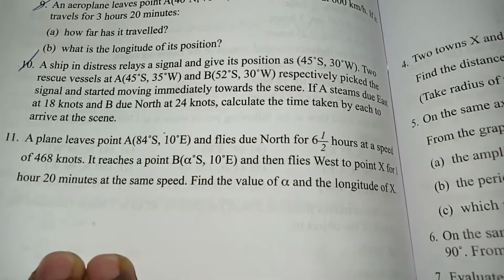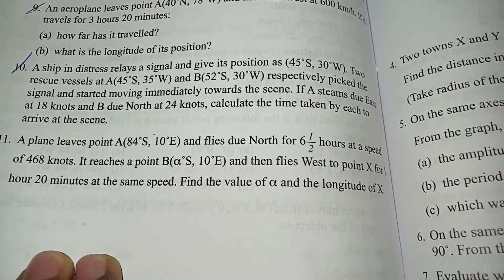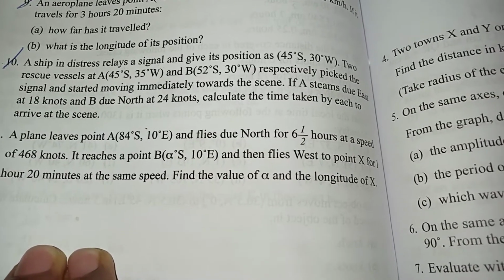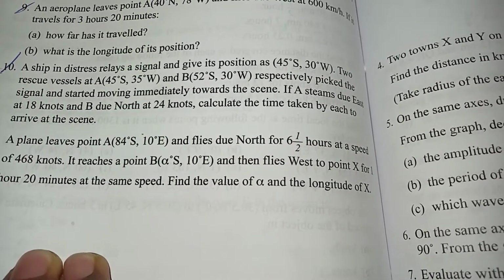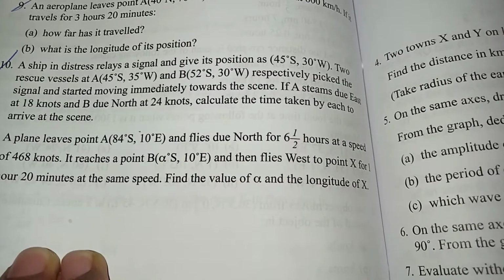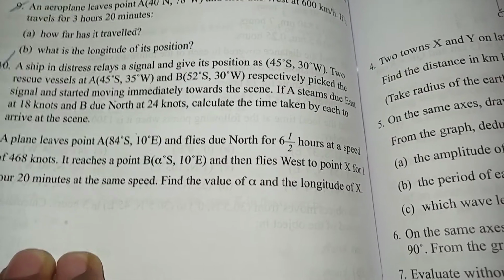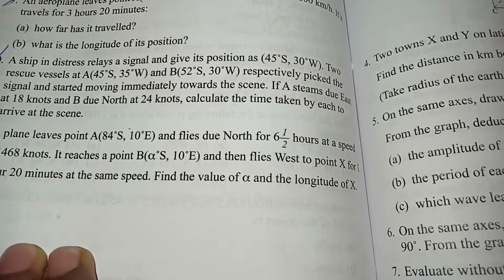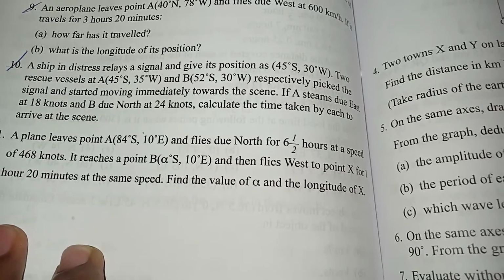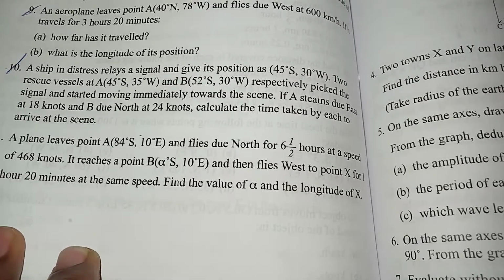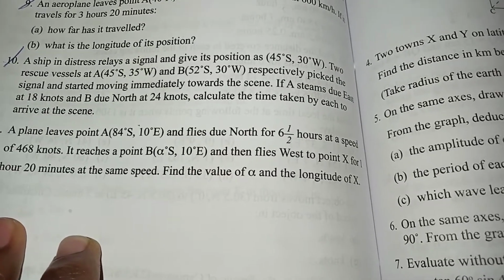A ship in distress relays a signal and gives its position as 45 degrees south, 30 degrees west to rescue vessels at A, 45 degrees south, 35 degrees west, and B, 52 degrees south, 30 degrees west respectively, which picked the signal and started moving immediately towards the scene. If A steams due east at 18 knots and B due north at 24 knots, calculate the time taken by each to arrive at the scene.